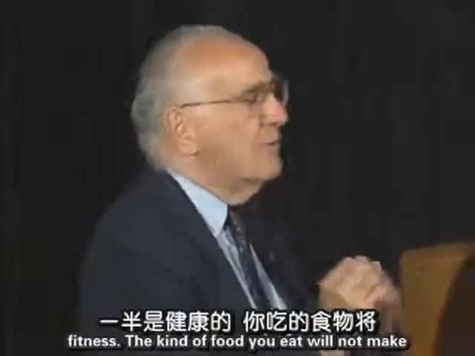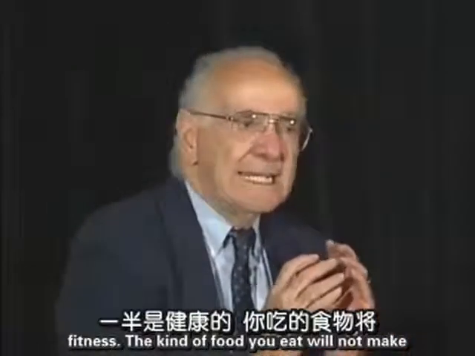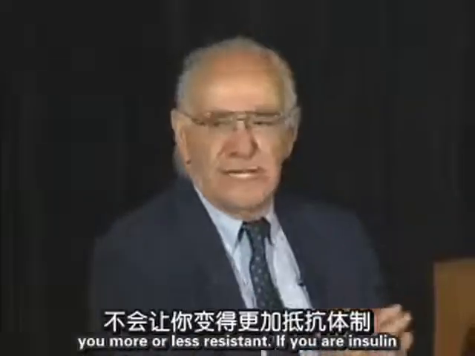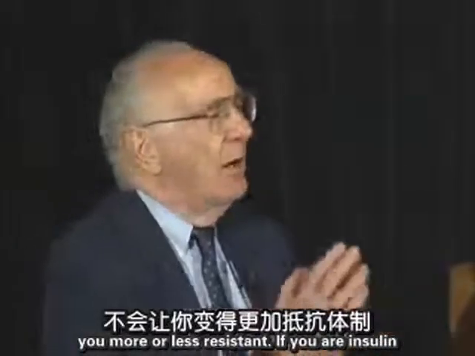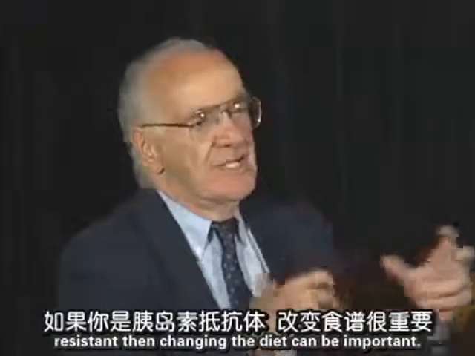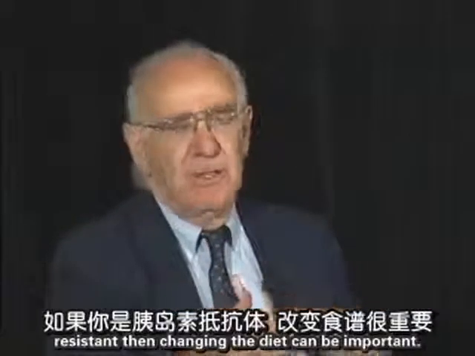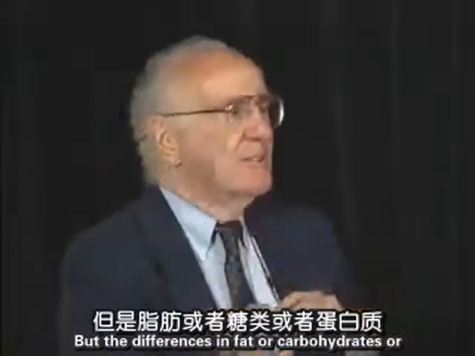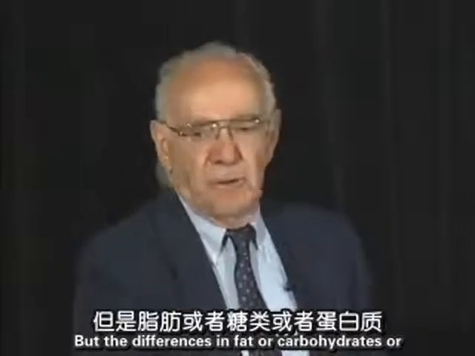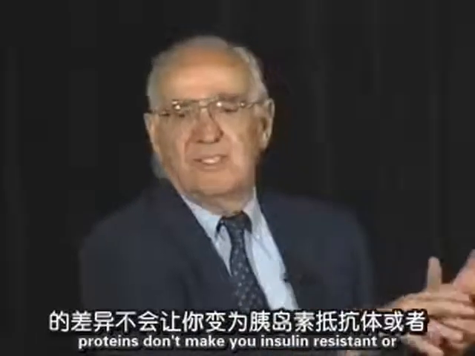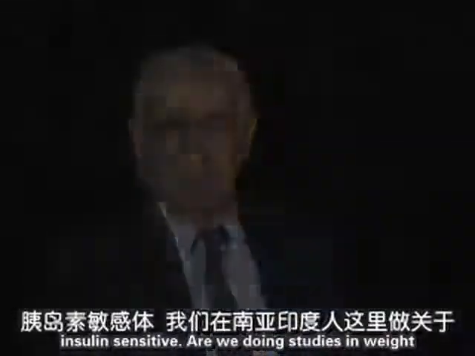The kind of food you eat will not make you more or less resistant. If you are insulin resistant, then changing the diet can be important. But the differences in fat or carbohydrate or protein, they don't make you insulin resistant or sensitive.